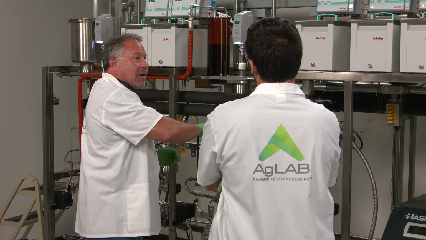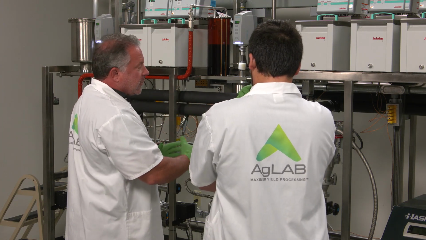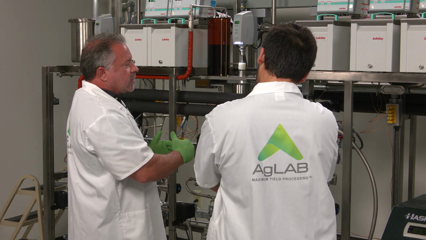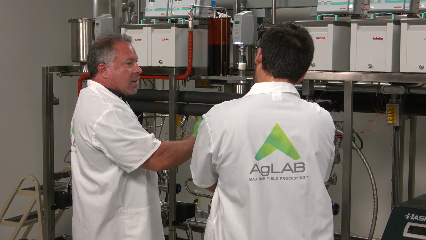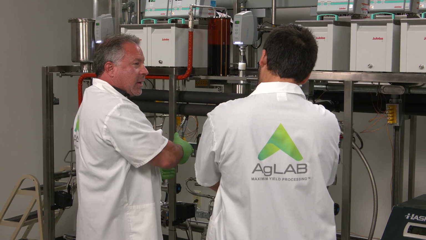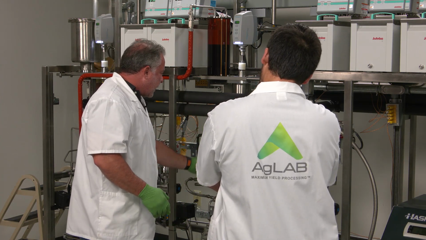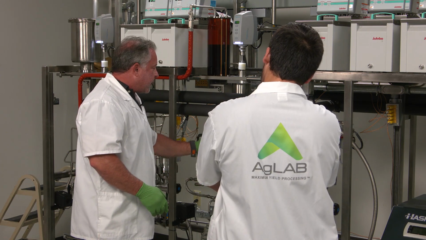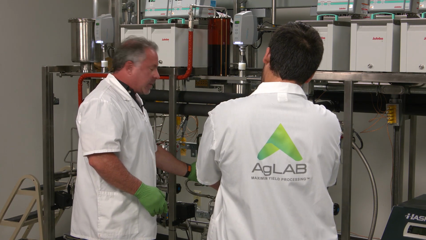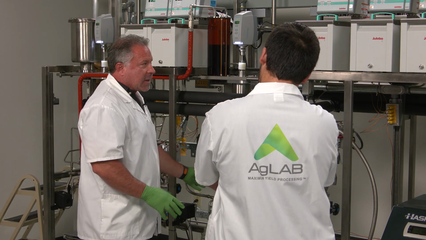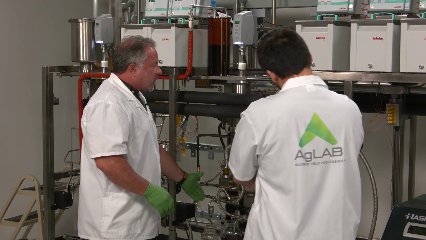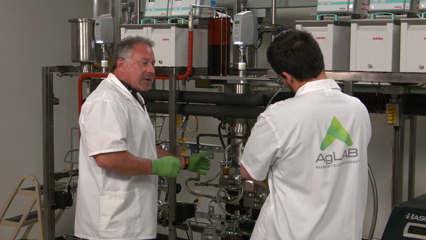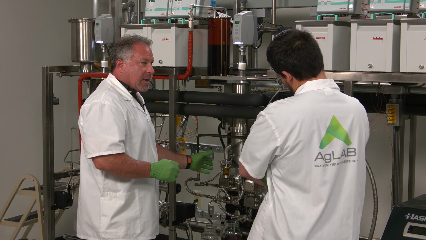It wants to come off because we're giving it enough energy to vaporize that molecule and leave everything else behind. When we leave everything else behind, all our fats, lipids, chlorophylls, all that stuff, very heavy molecules come off on this side over here. That's our waste stream. We're trying to get as little amount of cannabinoids in there as we can.